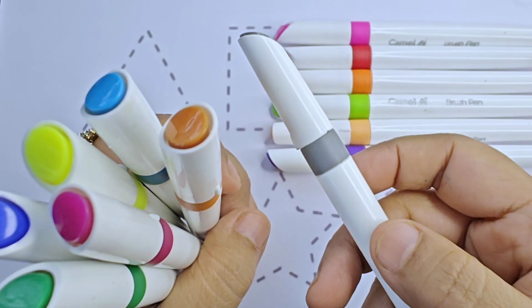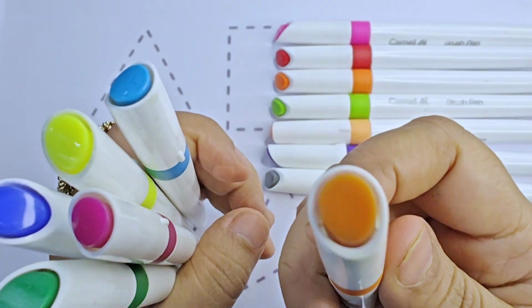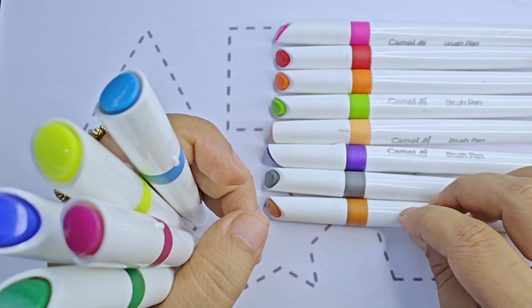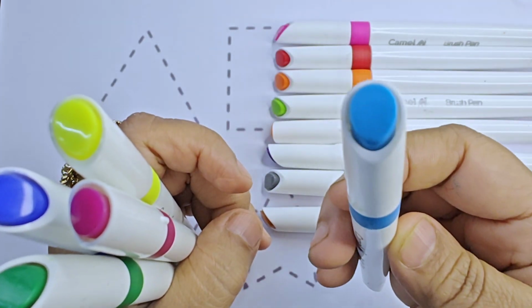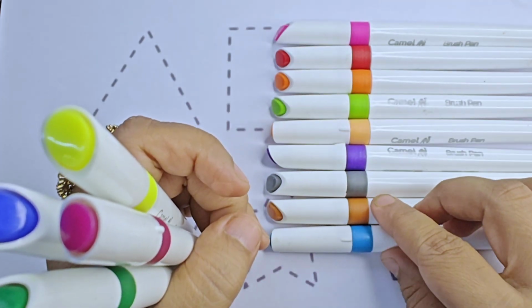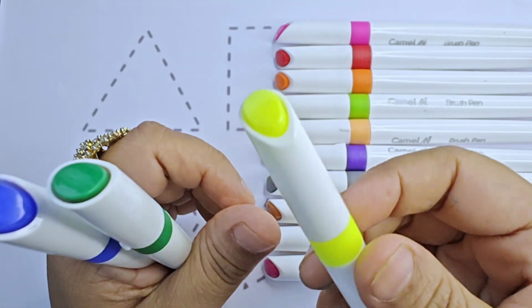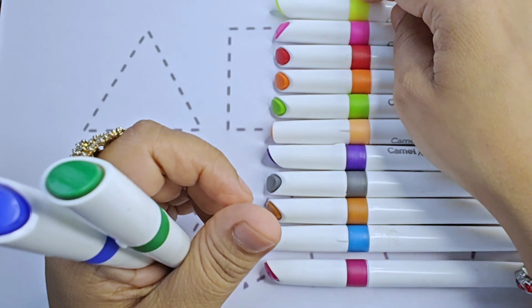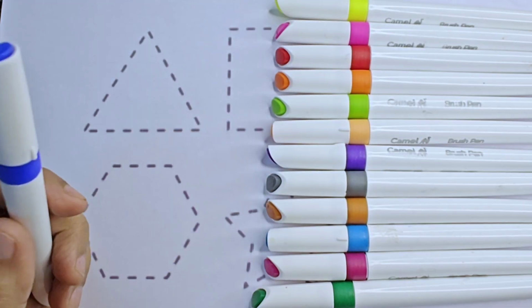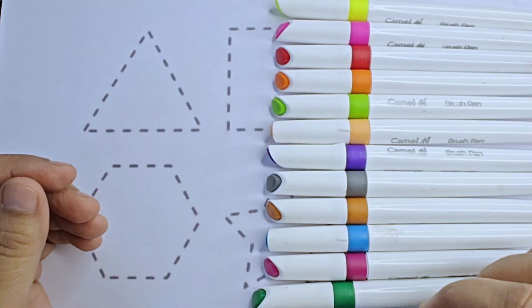It is black color. It is brown color. Sky blue color. Purple color. Fluorescent yellow color. Green color. It is blue color.